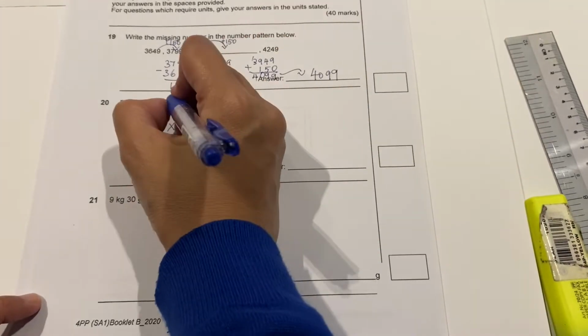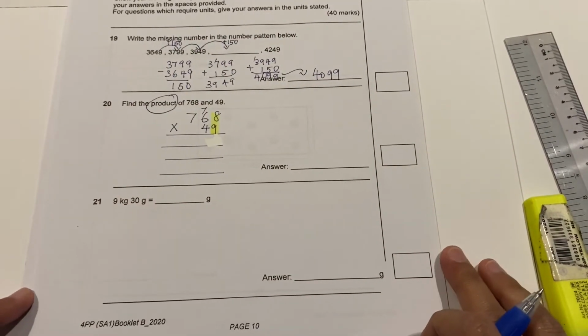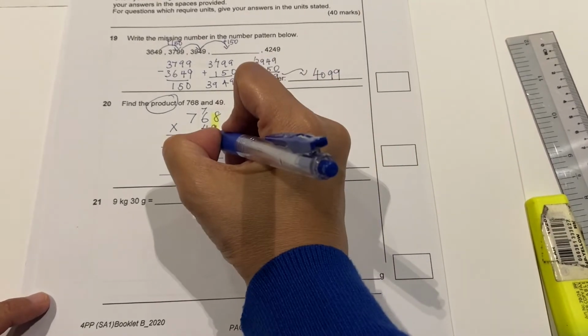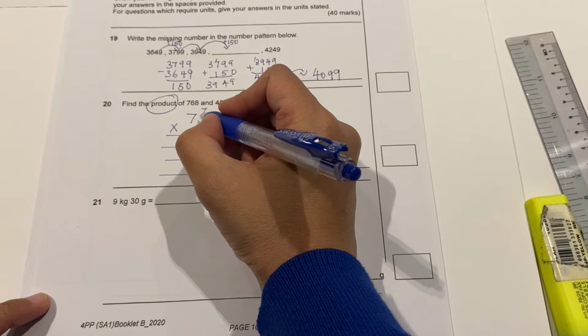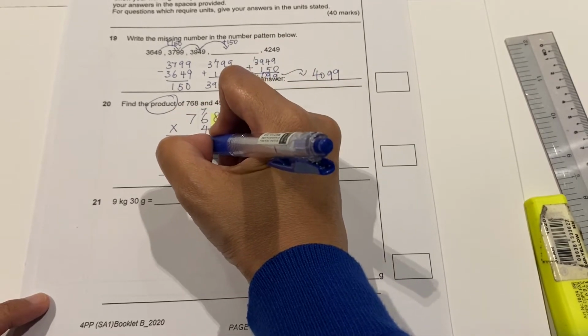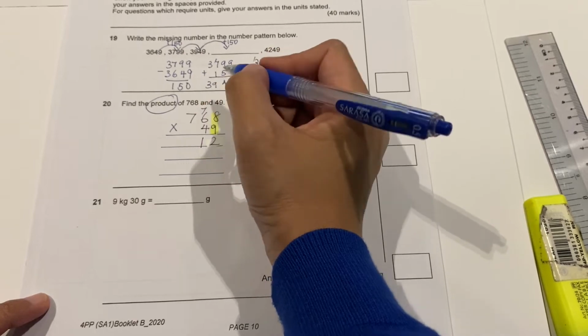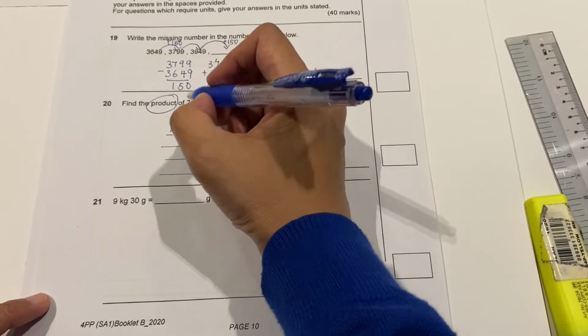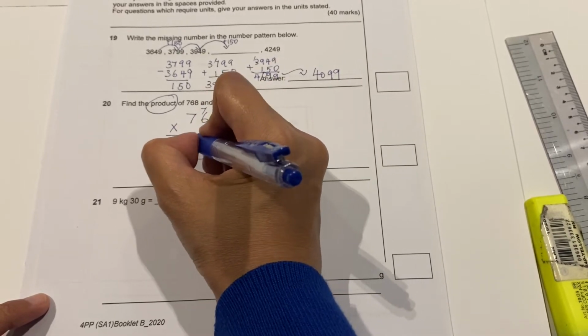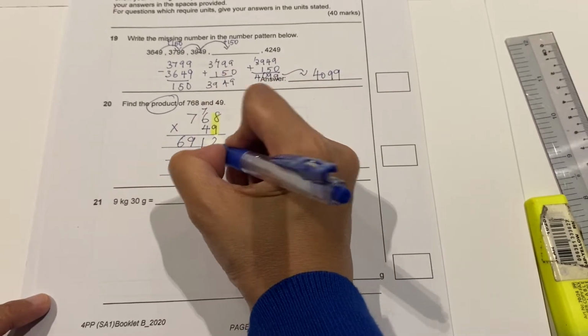Find the product. Product means times, so 768 and 49. So here, you have your, okay, so it's 1 here, right? And here will be 69, 0.